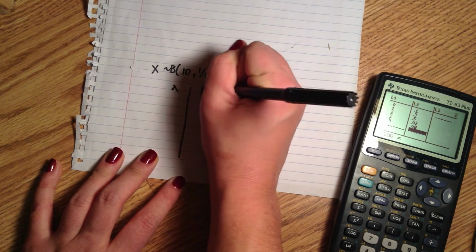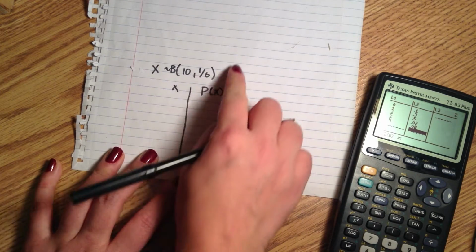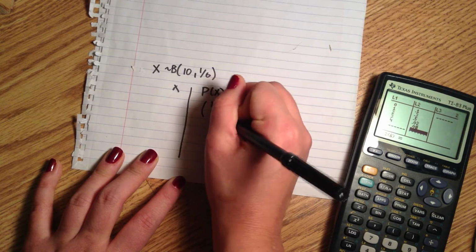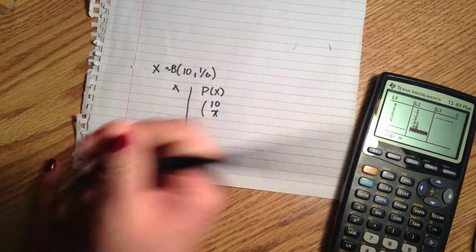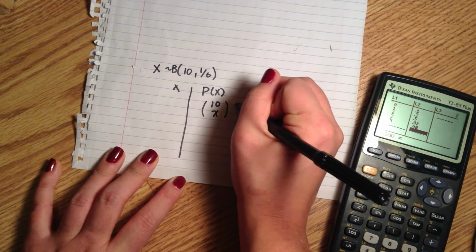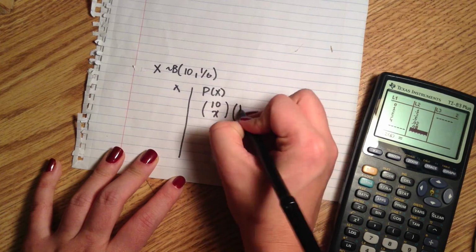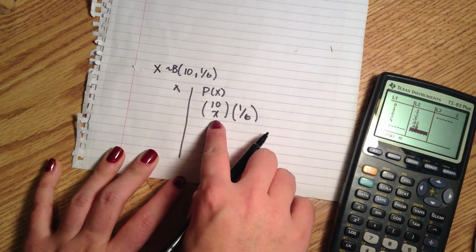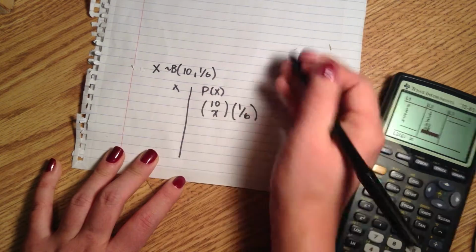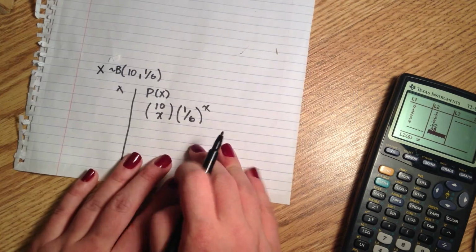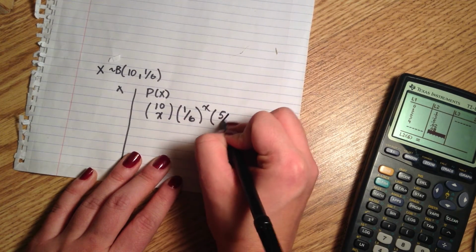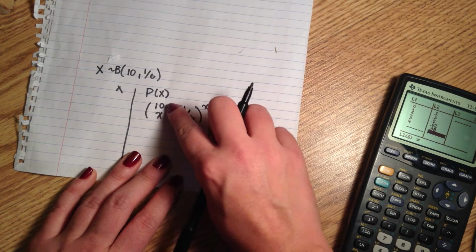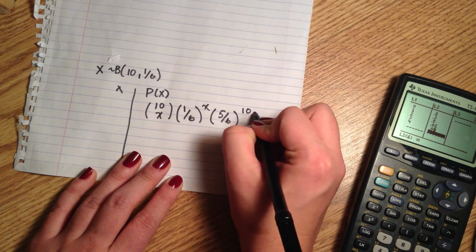We have a random variable x, and we know each individual P of x will be of the form 10 choose x, whatever x is, and then the probability of success, 1 over 6, to the power of however many successes you have, so x, and then our probability of failure, 5 over 6, to the power of the number of failures, so 10 minus x.